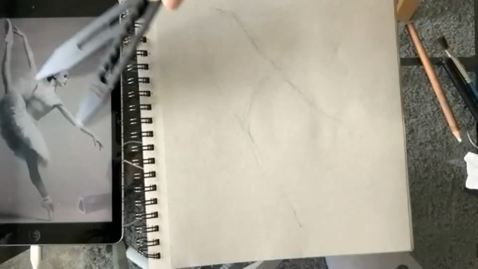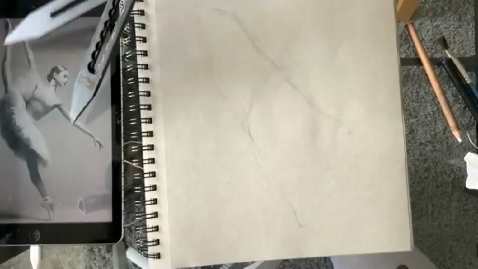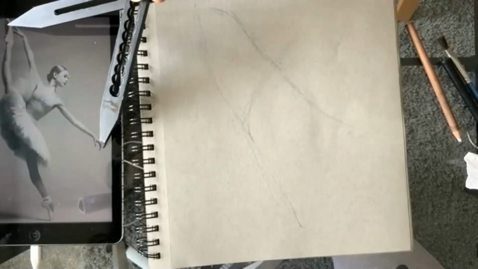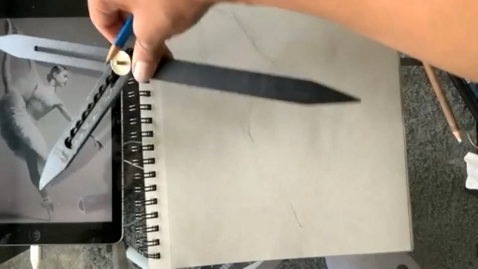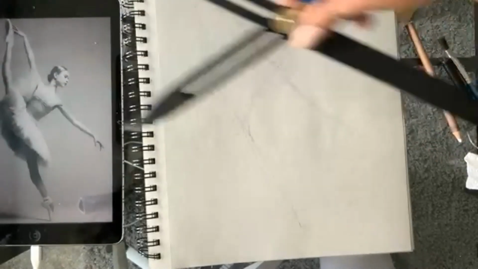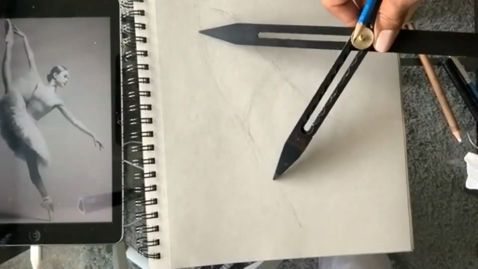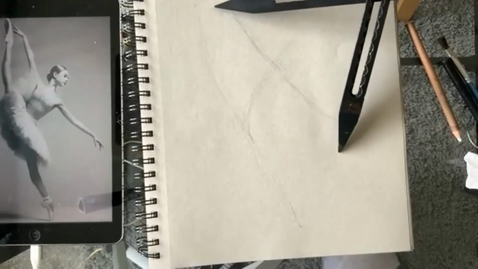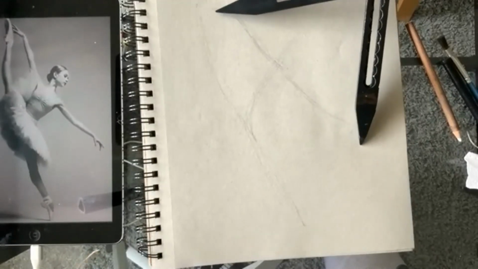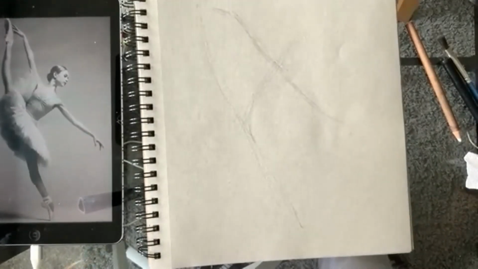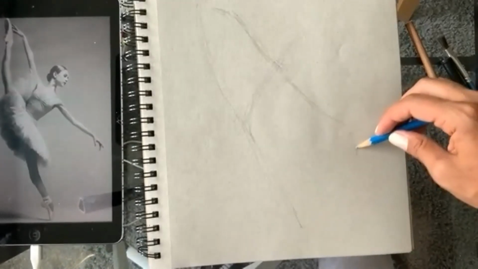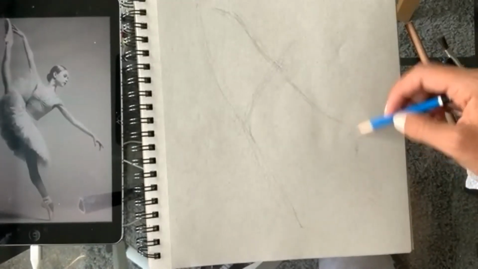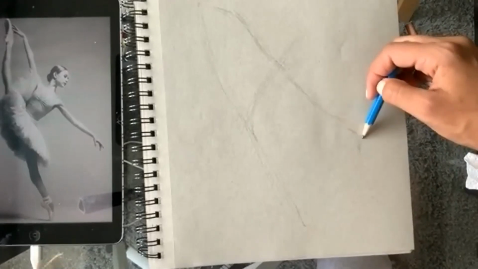And her shoulders, or sorry, from one hand to the other one, just a little bit short of her leg, so this needs to be about this long. So what I'm doing is just looking at my reference picture, selecting 2 points and seeing how they compare.